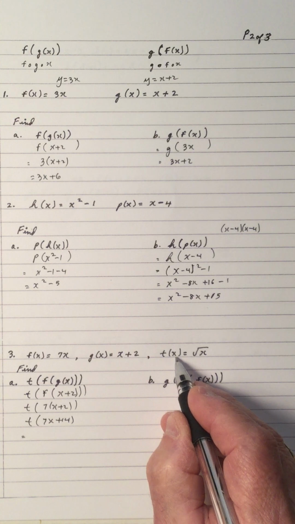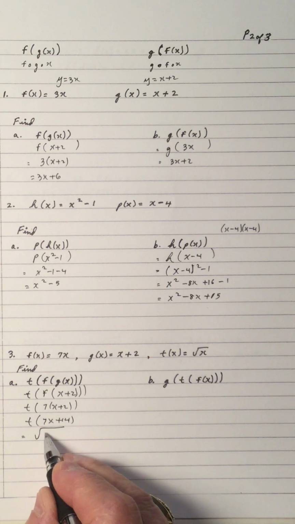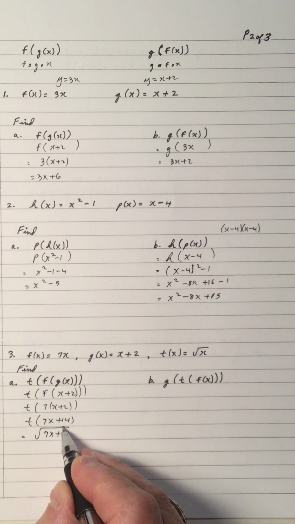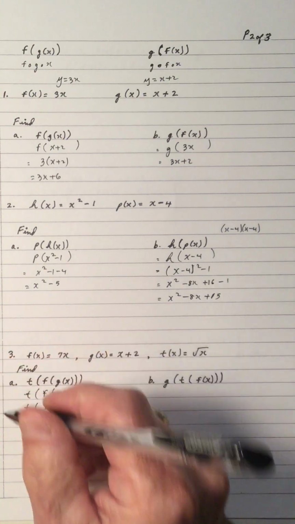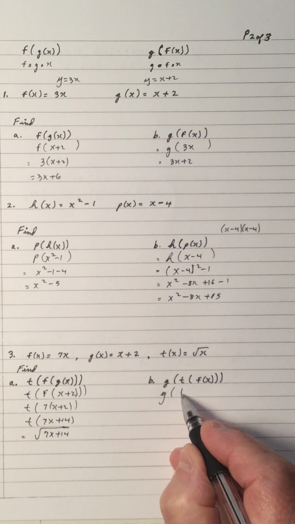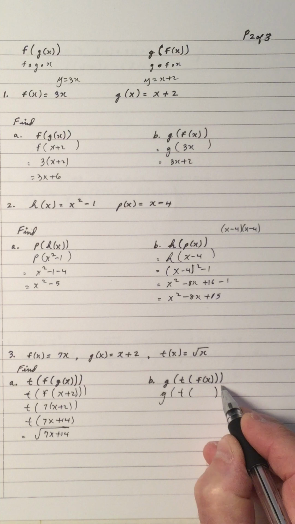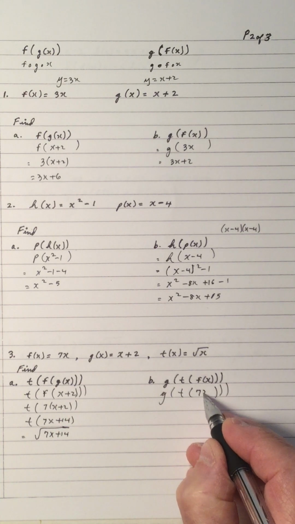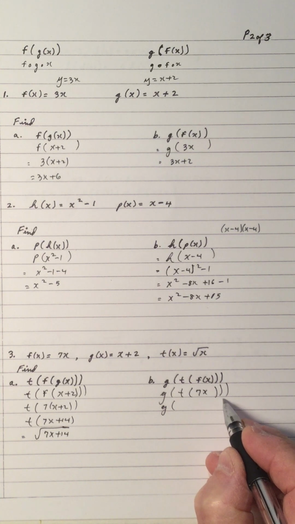So there's x. So we put it in here. So that's the root of 7x plus 14. Hopefully you see how it's handled. The inside goes in first, and we keep going and going. So the g of the t, and now we're doing the f of x. So here we go. F of x is 7x. So we're taking that now.